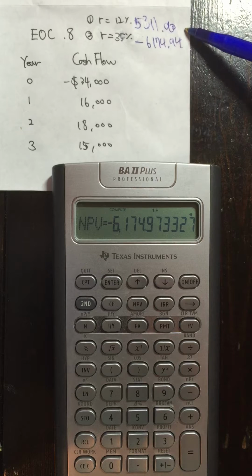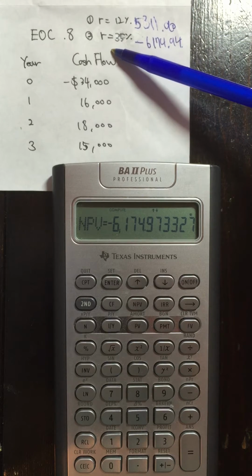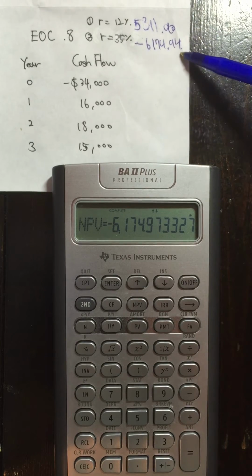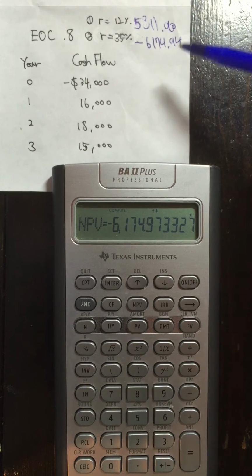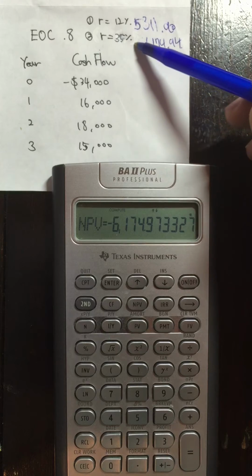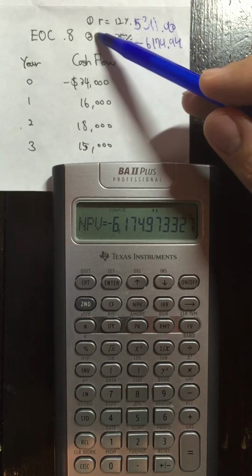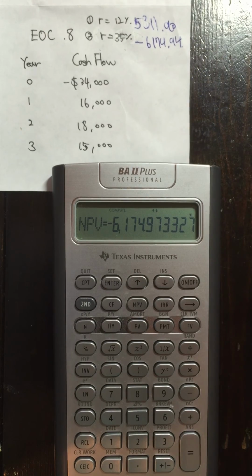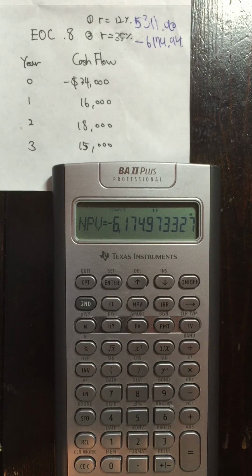As you see, in the case of 12%, the NPV of this project is 5,311, which is pretty positive, while when the required rate of return is 35%, it's negative $6,000. So we don't really accept this project when the required rate of return is too high. So that's how to calculate the NPV with the financial calculator.